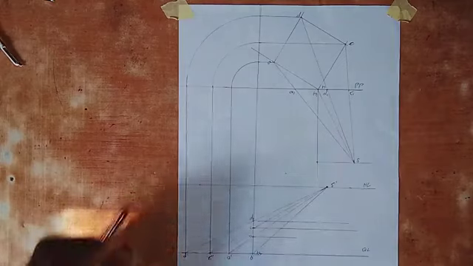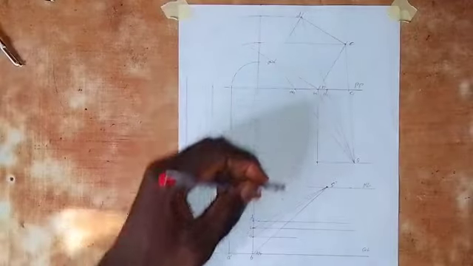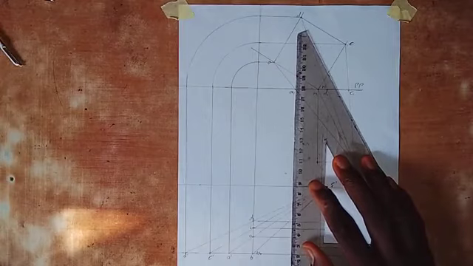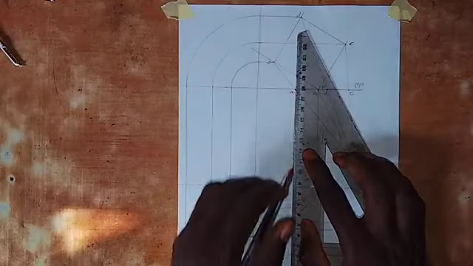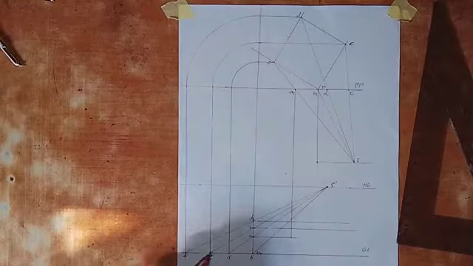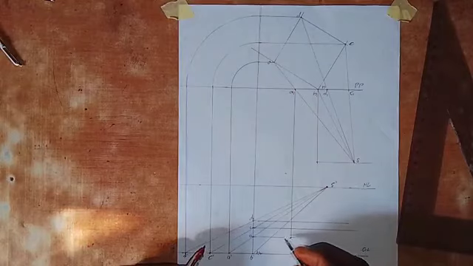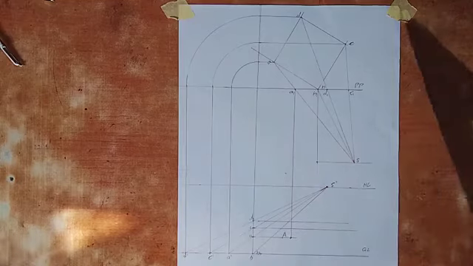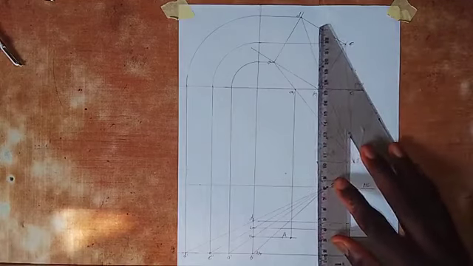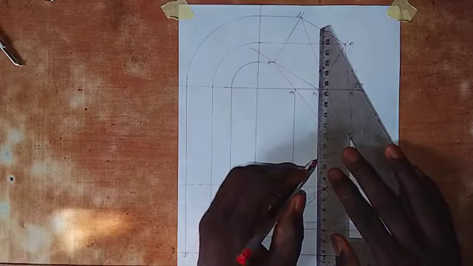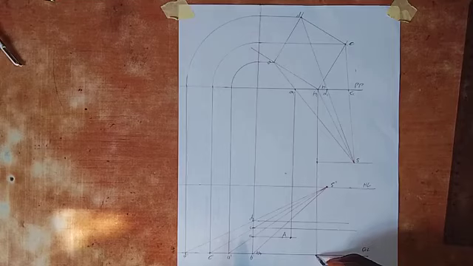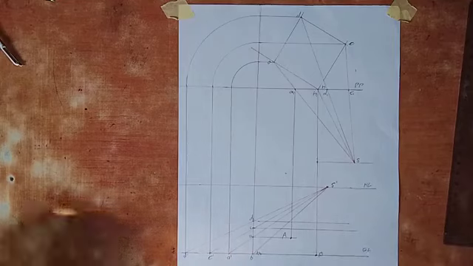Next, we are going to draw a vertical line from A1 that will intersect A2. I will take a vertical line down and intersect A2 at this point. So this is point A of the perspective view of the square. Then from B1, we also draw a vertical line. That vertical line touches B2 here. So this point is point B of the perspective view of the square.